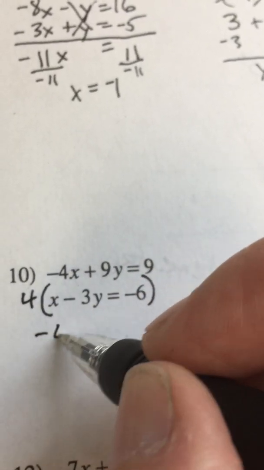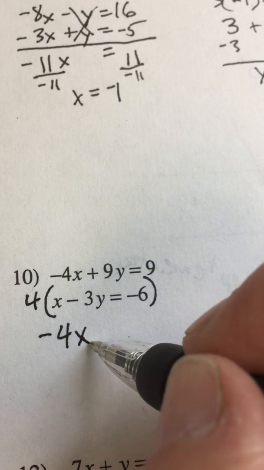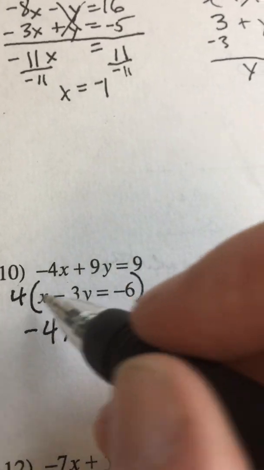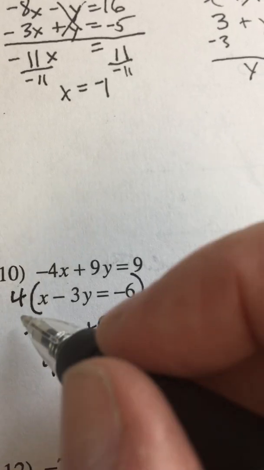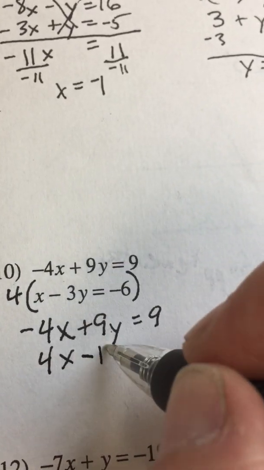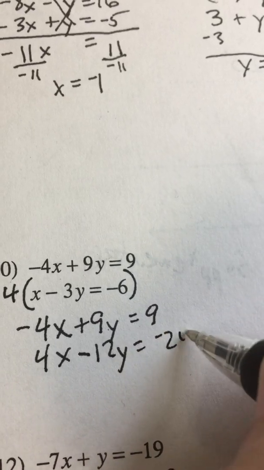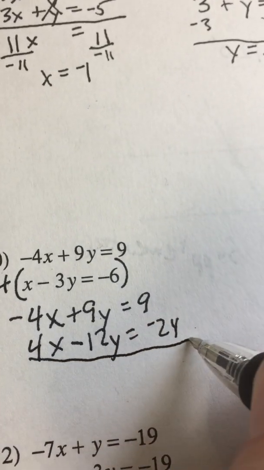So the first equation is going to stay the same. Oops, make that x plus 9y equals 9. 4 times x is a positive 4x. 4 times -3 is -12y. And 4 times -6 is -24. There we go. I'm going to draw my line and add these together.